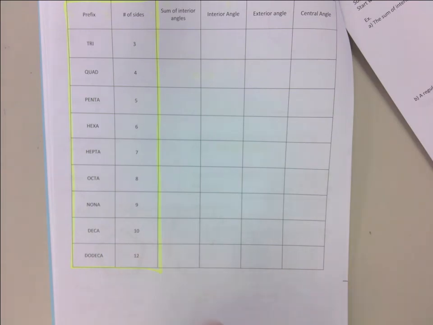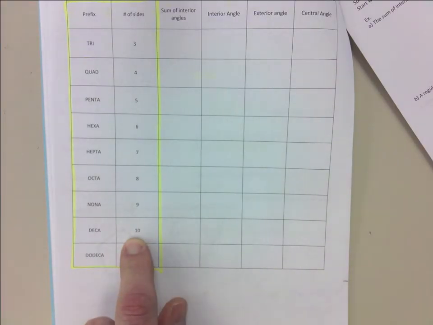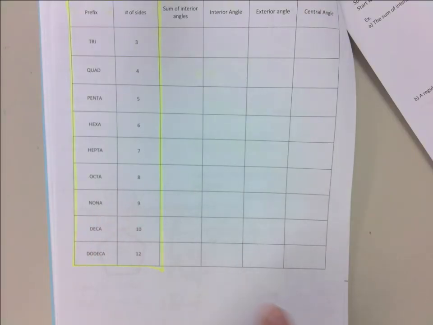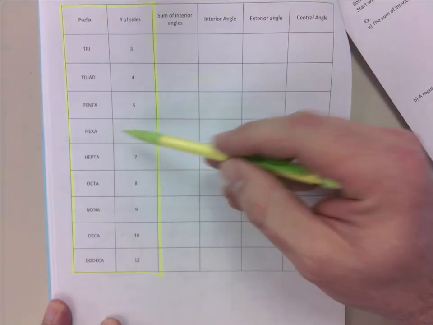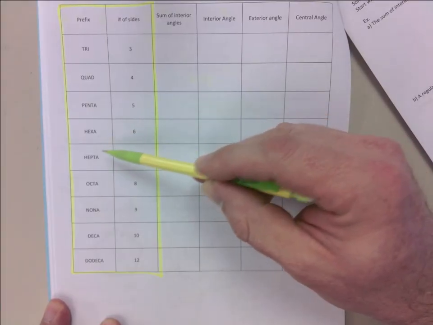So deca is your 10. Decade, think of decade, right? Decade, that's 10. Nona, think of 9. Octagon, right? Okay, so hexa and hepta are sometimes mistaken. Hexa is 6, hepta is 7.